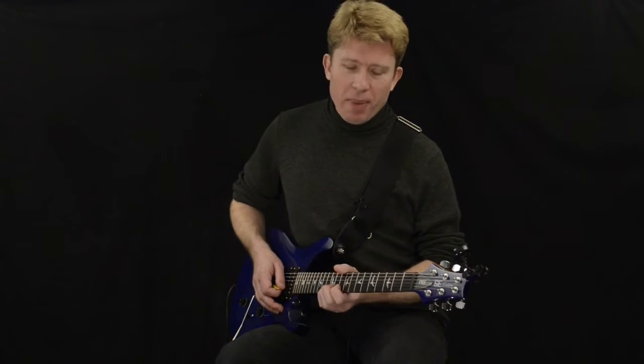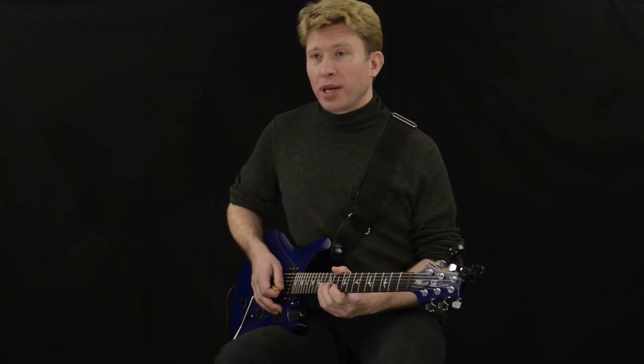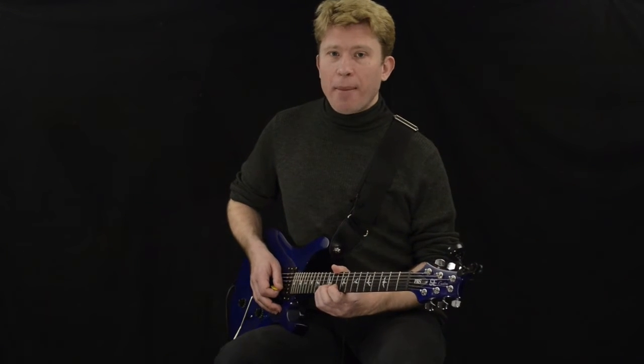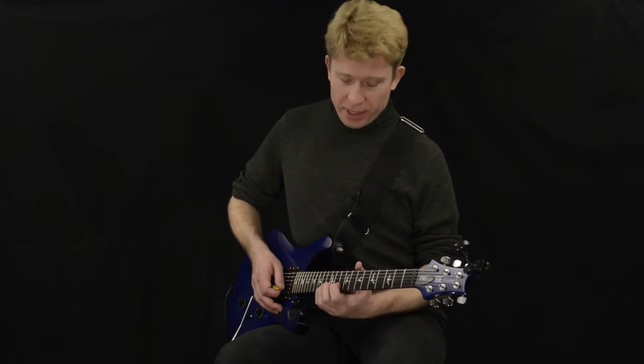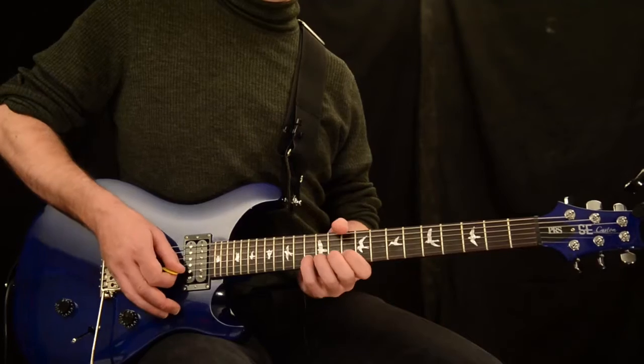Blues players use a lot of bends. We can use bends with the blues scale, but you can also use them with the major pentatonic or major blues scales, and in fact exactly the same bends will work. So here are some bends that work well with the major pentatonic or major blues scales.